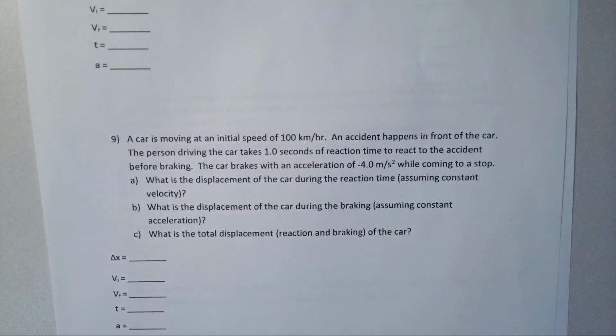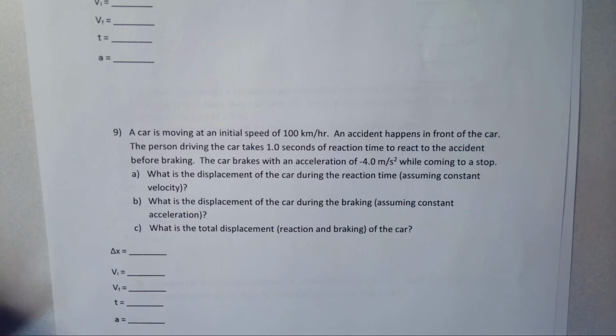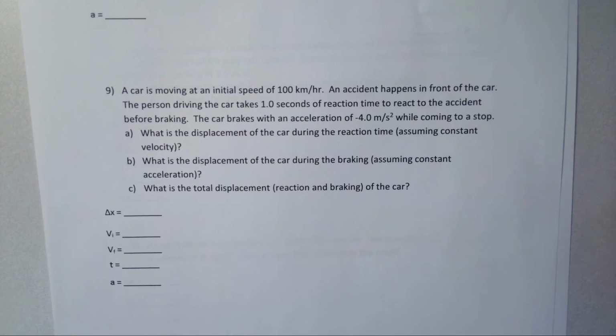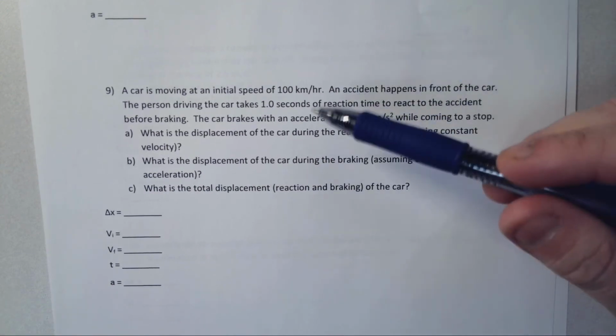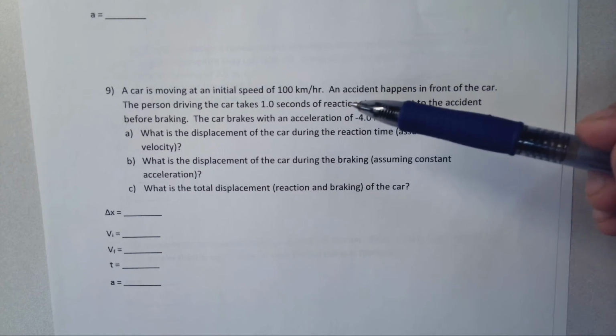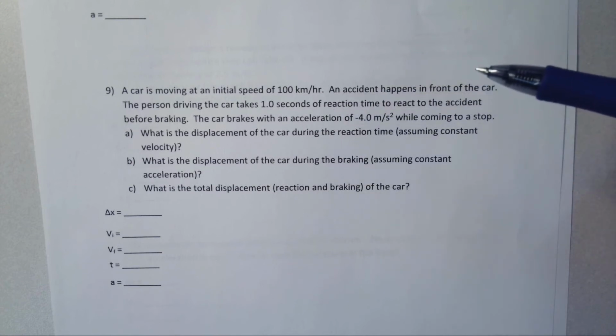Let's look at number 9 and then number 10 together. It's not that number 9 is out of the question for you to solve. It's just that in the past when I said, hey, go ahead and solve it, we would have people all over the place, and it was kind of like herding cats to get people back to where we needed to be. So, in number 9, a car is moving at an initial speed of 100 kilometers per hour, so we're going to have to convert that. An accident happens in front of the car. The person driving the car takes 1 second of reaction time to react to the accident.